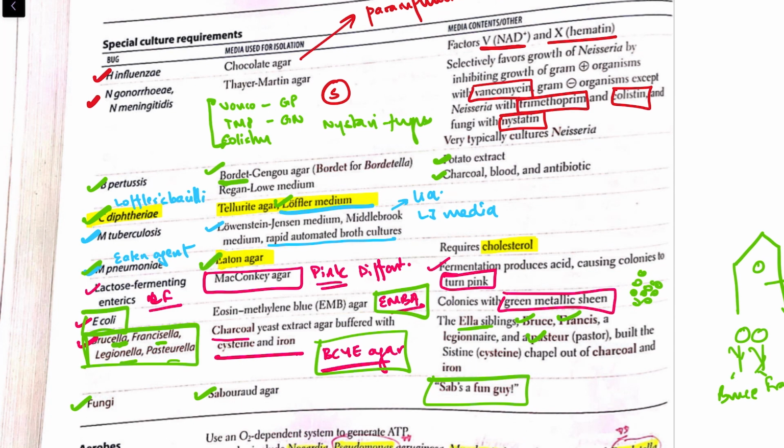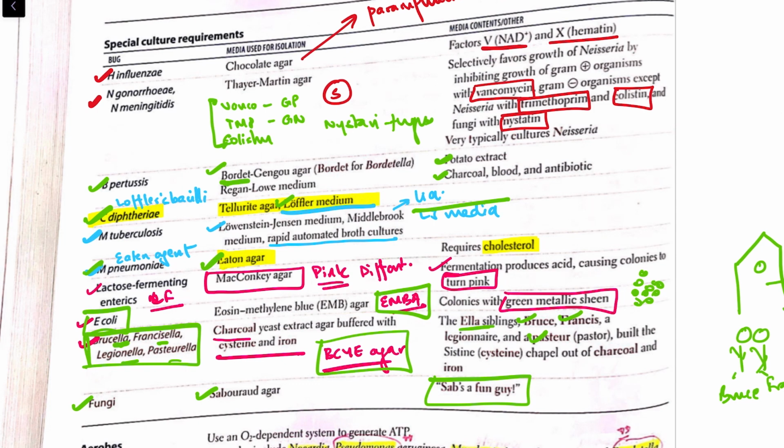Then TB का सबको याद रहता है LJ medium. ऐसी fungus का सबको याद रहता है Sabouraud agar. So TB is LJ medium and fungus is Sabouraud agar. Then lactose fermenting enterics के लिए MacConkey pink हो जाता है if it is lactose fermenting. E. coli के लिए EMB agar, which will show green colonies, and the Ella siblings Bruce and Francis go to the Sistine Chapel, which is made by the pastor. ठीक है. Out of iron and cysteine. So इनके लिए हो गया BCYE agar, buffered charcoal yeast extract agar, which contains iron and cysteine. So these are all the important culture media done and dusted.